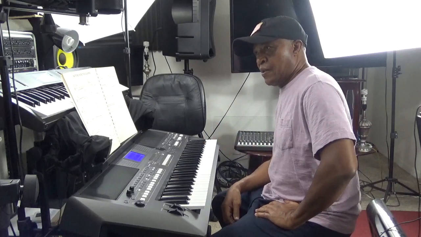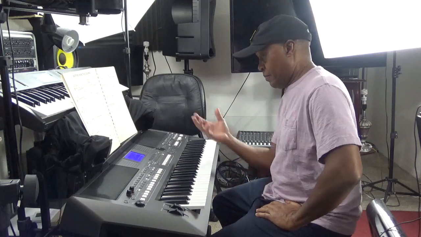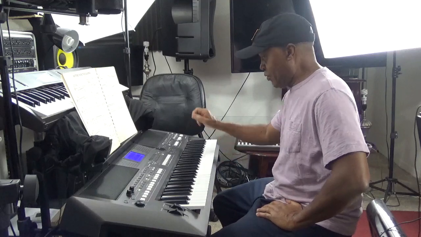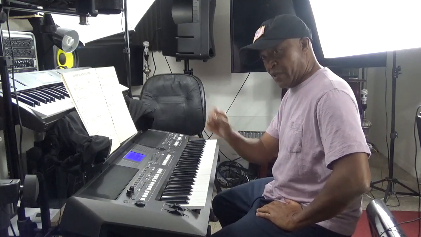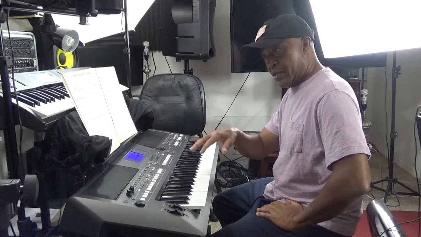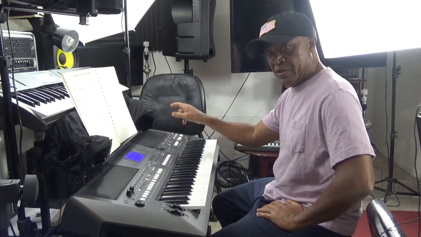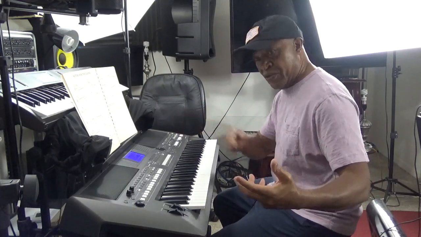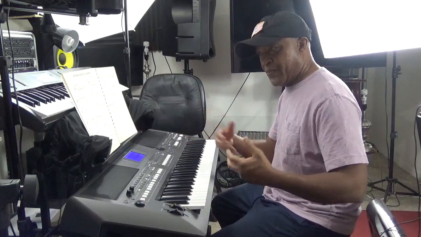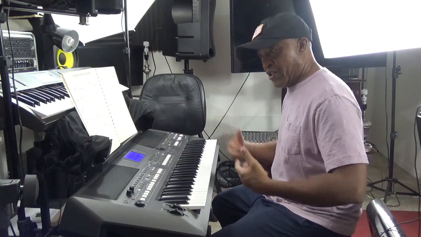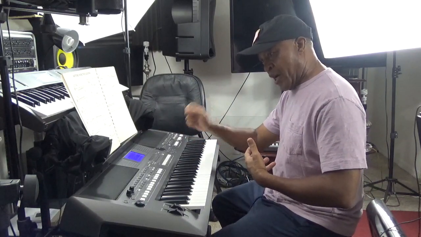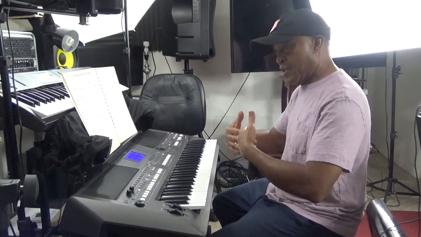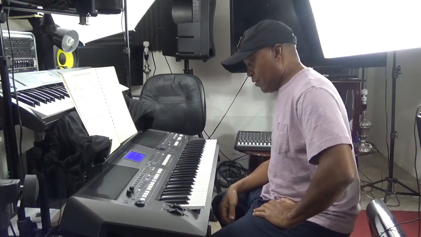And another thing on the keyboard, it's easier for you to write down whatever you're doing. You might want to write it down on a piece of paper or on a sheet of music, and it's easier to do that than playing the guitar and then trying to write. It's not very convenient to do that on the guitar, writing what you're playing on a sheet of music or some stuff like that. It is a lot easier to do it on the keyboard.